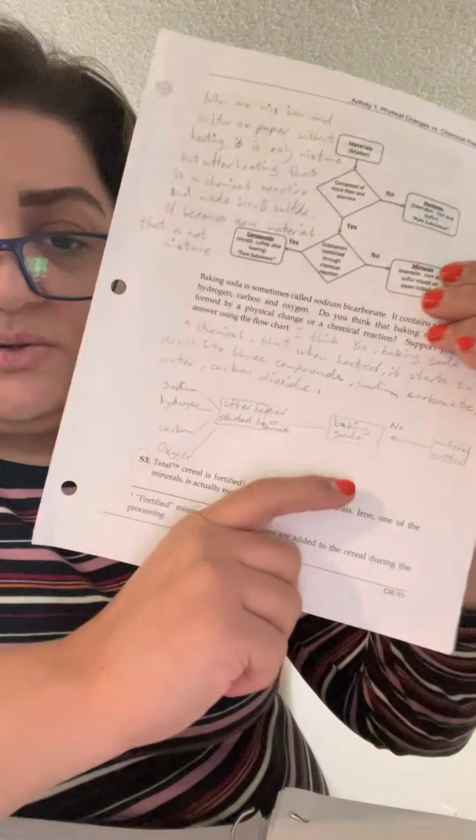The other part: baking soda is sometimes called sodium bicarbonate. It contains sodium, hydrogen, carbon, and oxygen. Do you think that baking soda was formed by a physical change or a chemical reaction? Support your answer using the flowchart. I drew this flowchart for the baking soda.